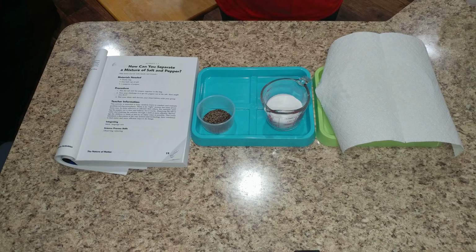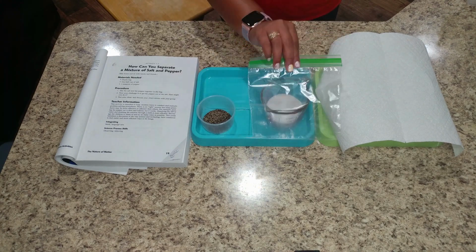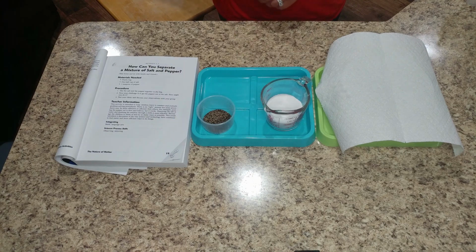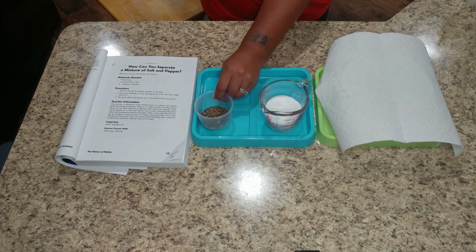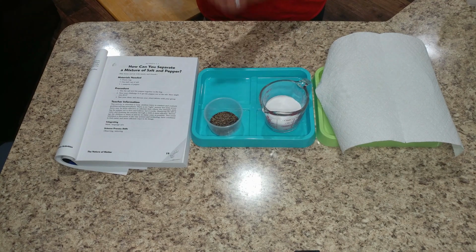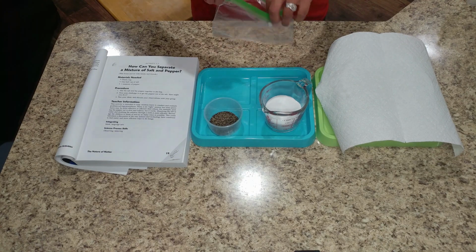So the materials that you're going to need in this activity is a plastic bag, 1.5 cup of salt, 1 teaspoon of pepper. So the procedure for this activity calls for mixing the salt and the pepper together in the bag. So let's do that right now.